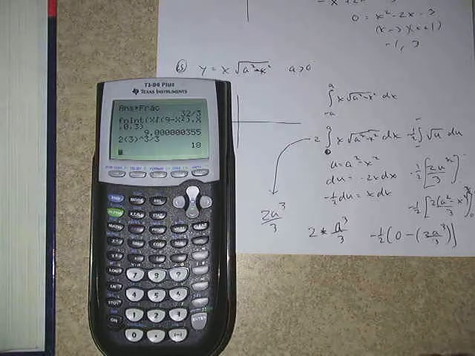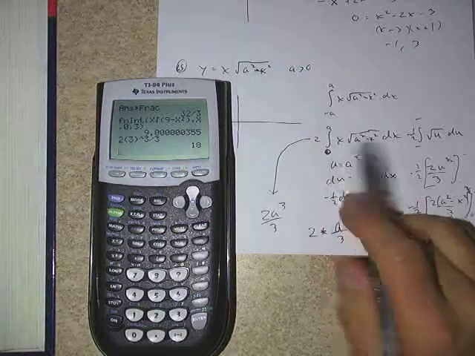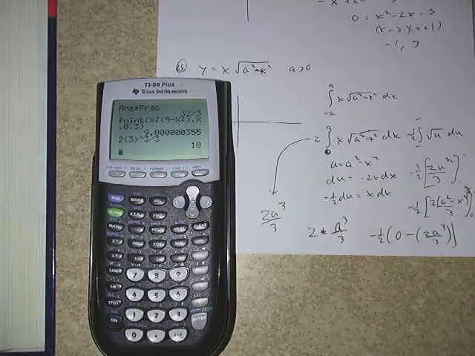Now, does that make it 100% sure that we're right? I'd feel pretty confident if I were you. You tried 3 and it worked. You can try 4 if you want to, or 5, or something else. Try some other numbers and make sure it works for all of them. But it should.